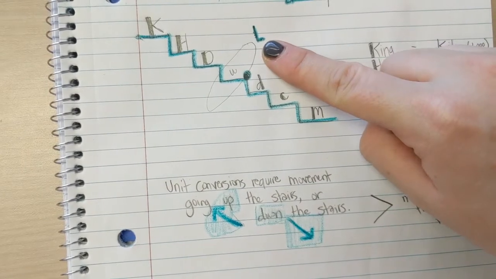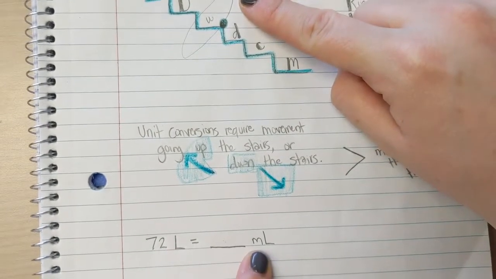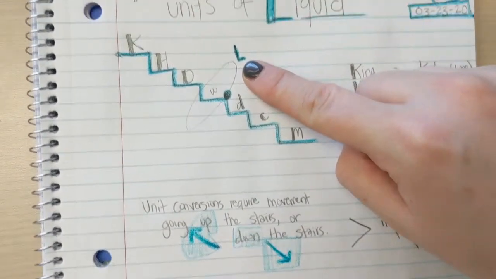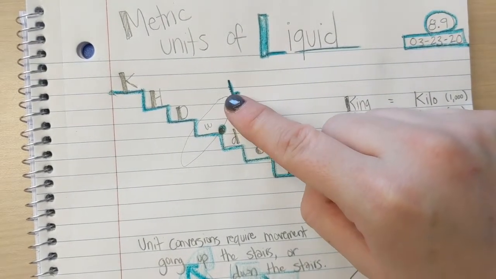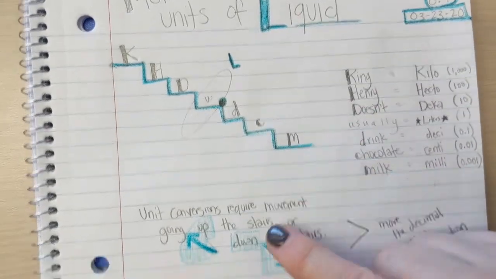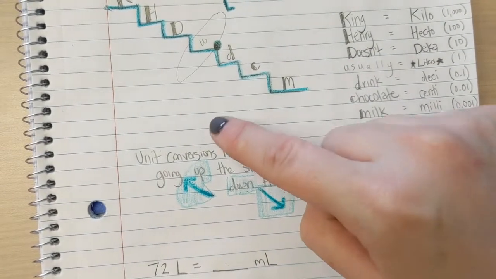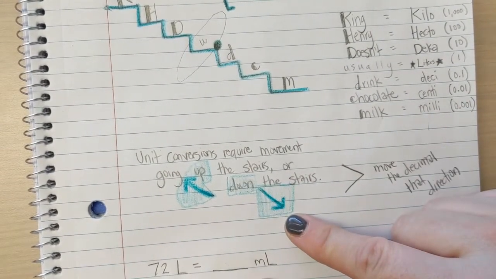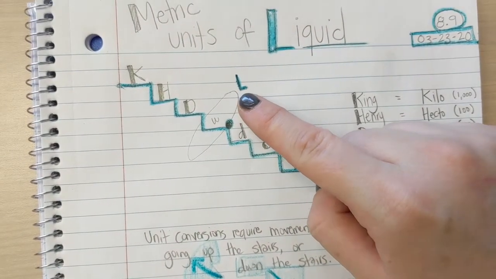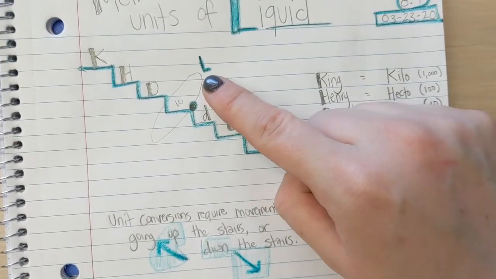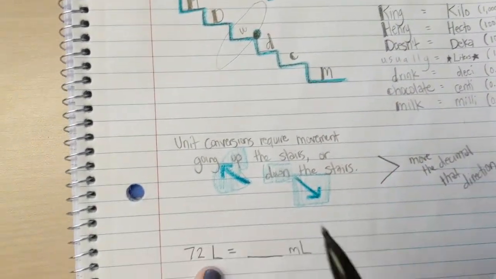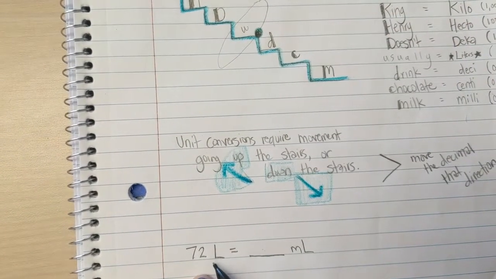So put your finger on liters. That's where you began. And look, see how we're trying to find milliliters. So you have to go from liters down to milliliters. So I'm moving down the staircase, which means I'm going to the right. And I started right here at 72. So I got that number from this, 72 liters. And I moved down the staircase. So remember, where's the decimal on 72 right now?